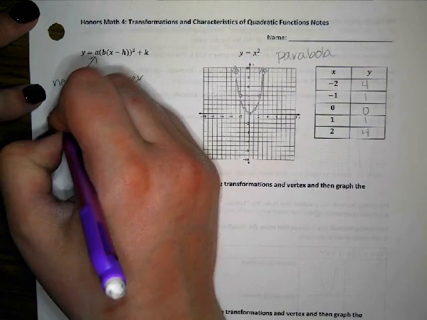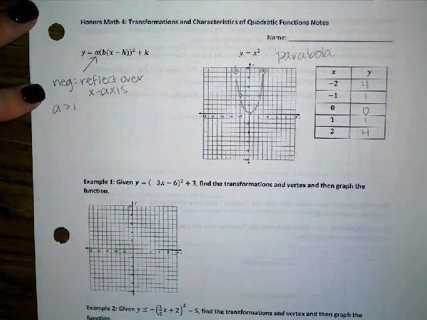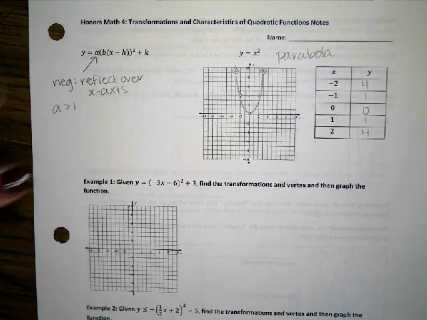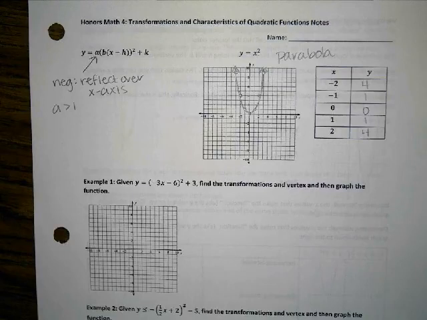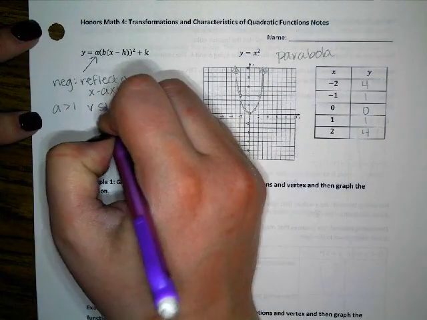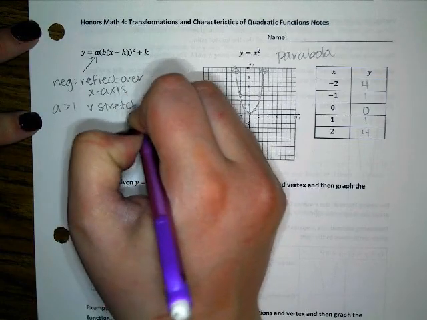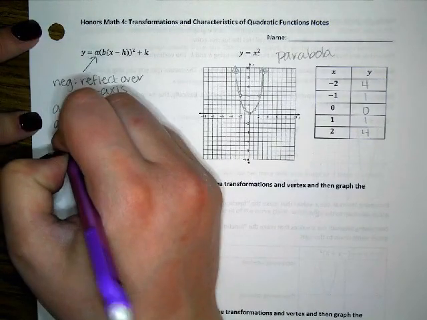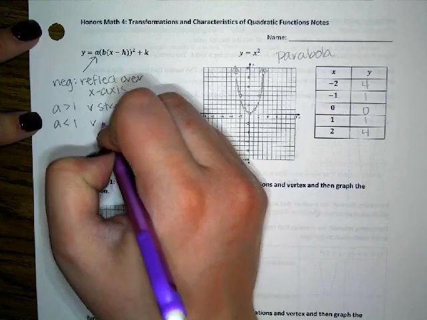If that number is greater than 1, it doesn't matter if it's positive or negative, but if that number is bigger than 1, then that means it's a vertical stretch. If that number is smaller than 1, then it means it's a vertical compression.